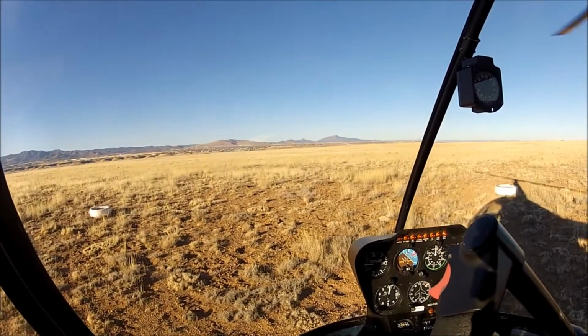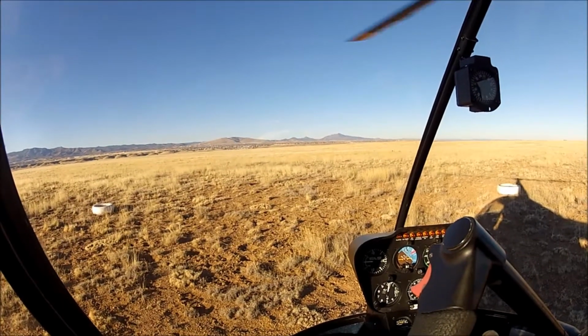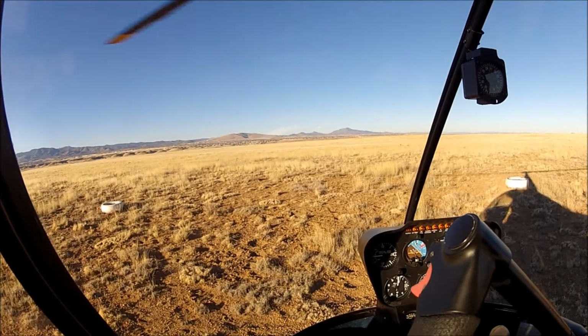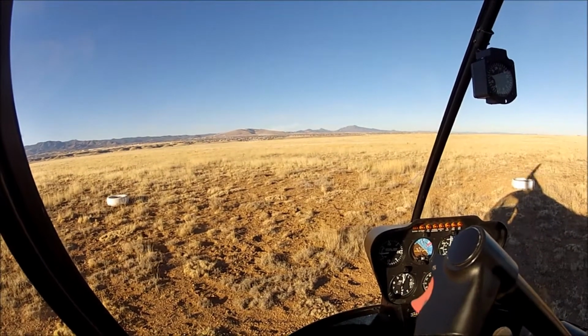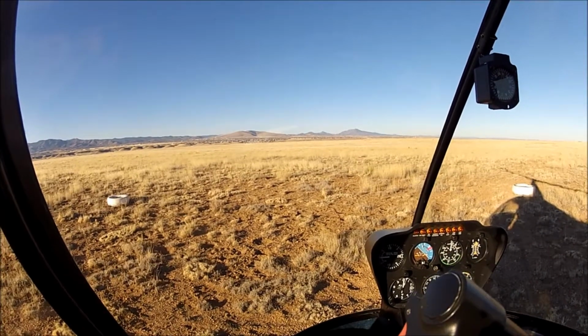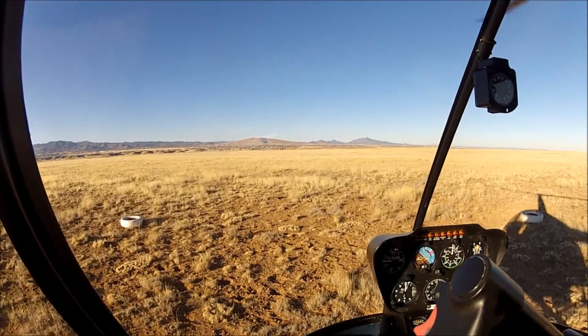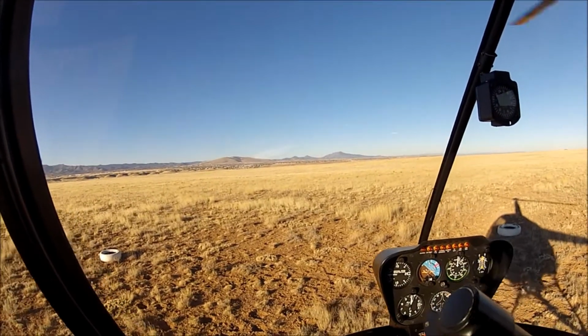All right, so I'm going to go ahead and pick us up. And again, once a student starts to get the hang of the hover, then I would go ahead and start introducing them to the traffic pattern. The way that I would do that is I always turn the helicopter perpendicular, if I can, if I have time, perpendicular to my takeoff profile.